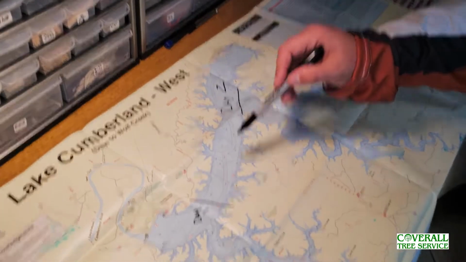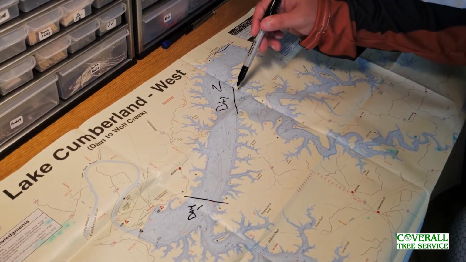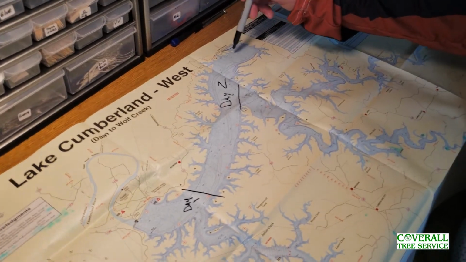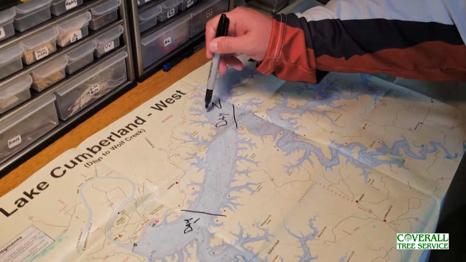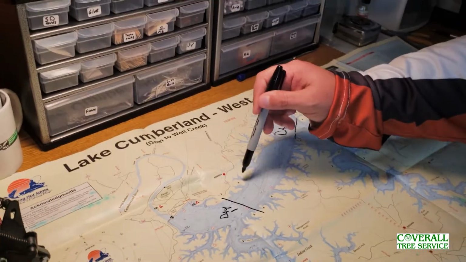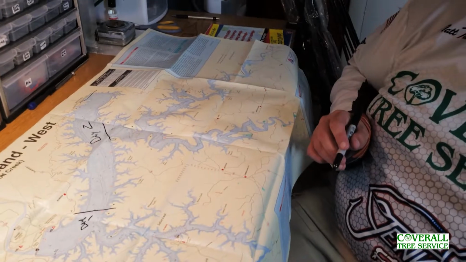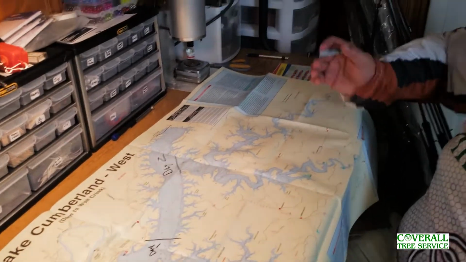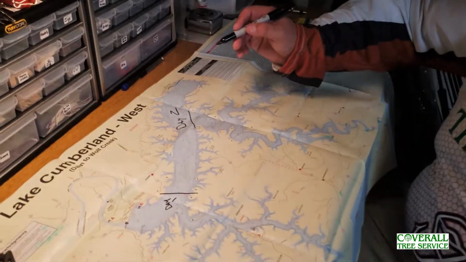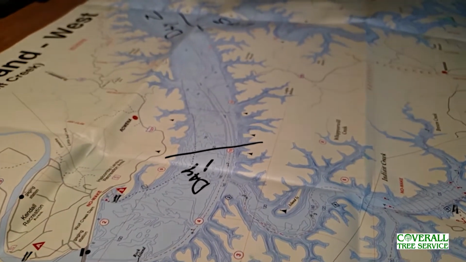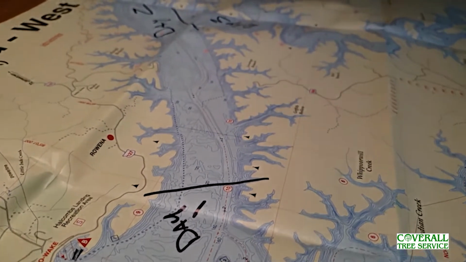Day 2 is from this line to this line here. I'm just gonna fish this, which involves every one of these cuts. Look at all these cuts. That's just gonna be day 2. And so now I know this automatically makes this day 3. And I'm gonna mark day 3.